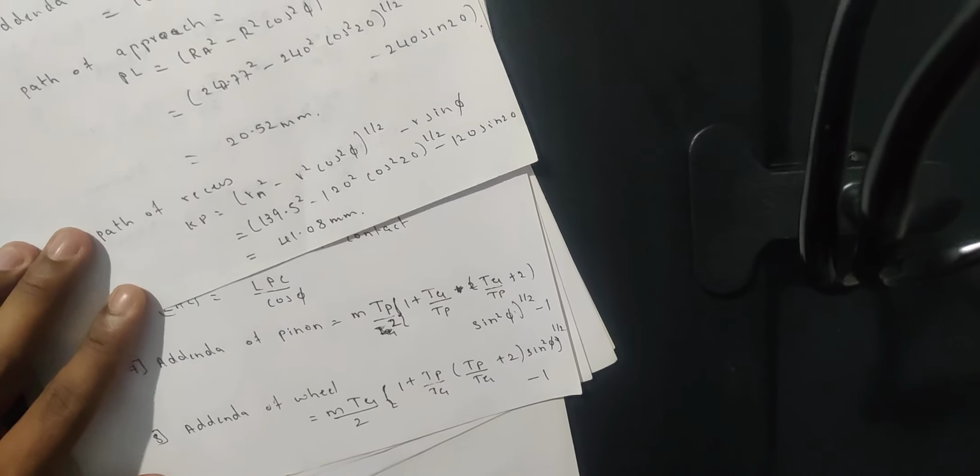Okay, if you add both, you will be getting the LPC, length of path of contact. So length of path of contact is given as PL plus KP, which is nothing but 20.52 plus 41.08. So you will be getting almost 61.60 mm.